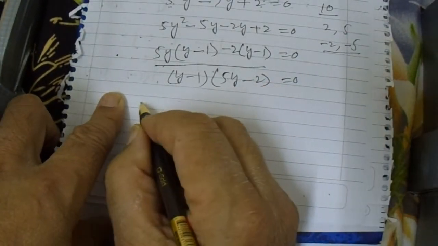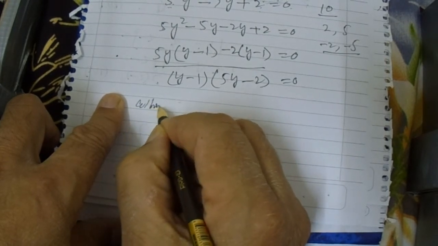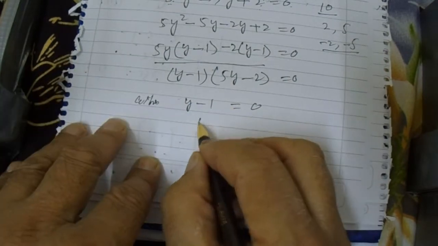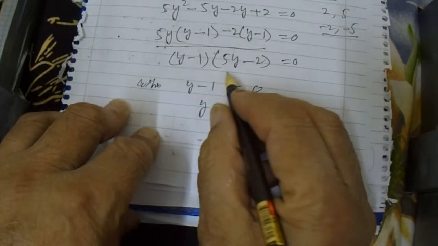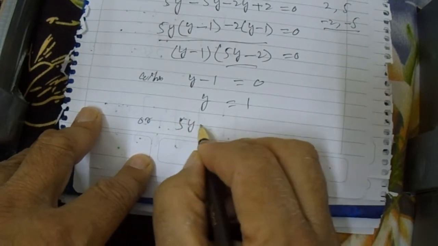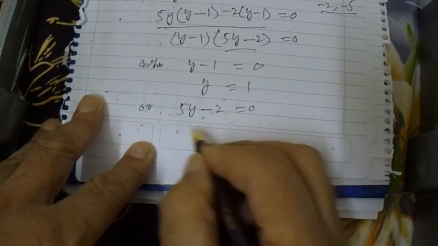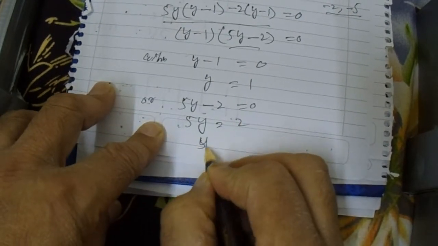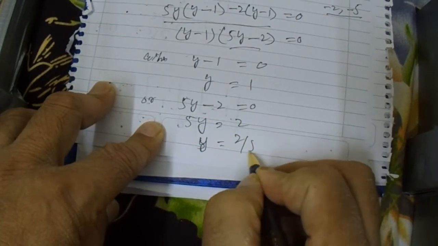Now either y - 1 = 0 and y = 1, or 5y - 2 = 0, so 5y = 2 and y = 2/5. Now we have two values, y = 1 and y = 2/5.